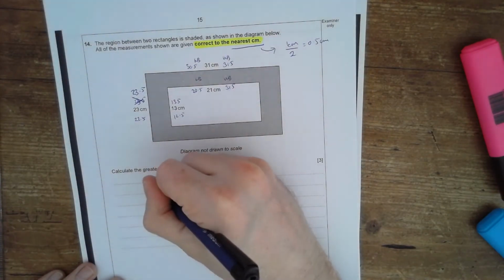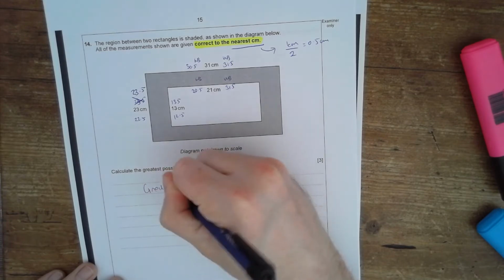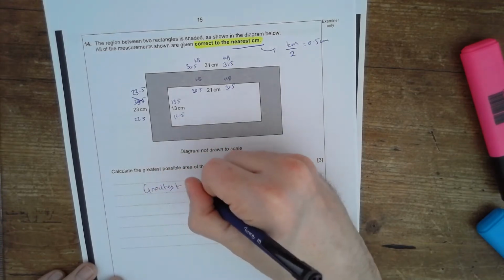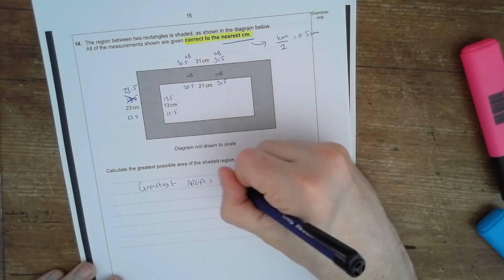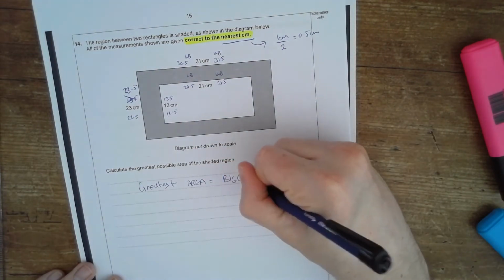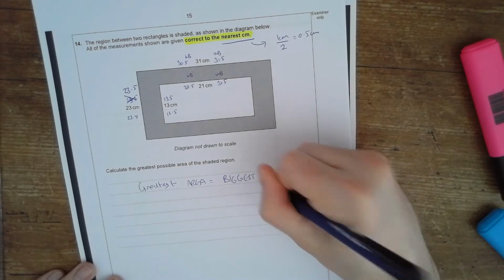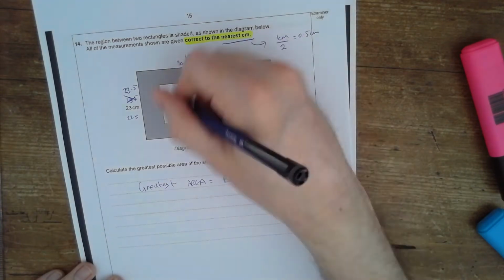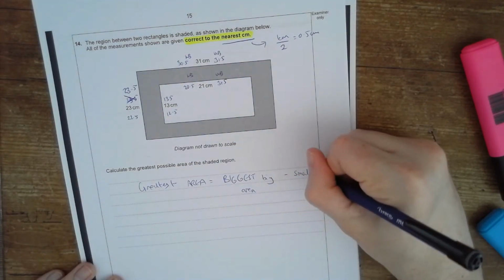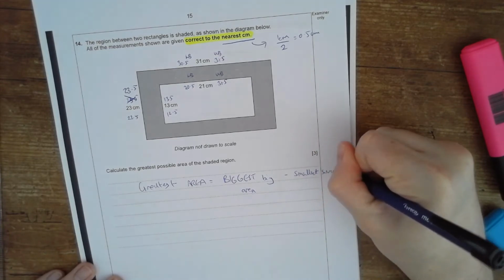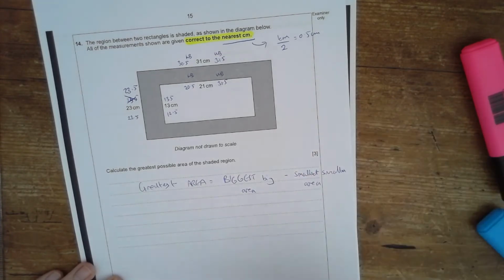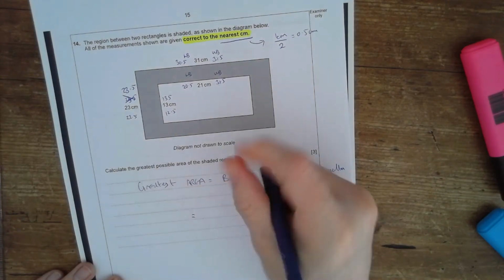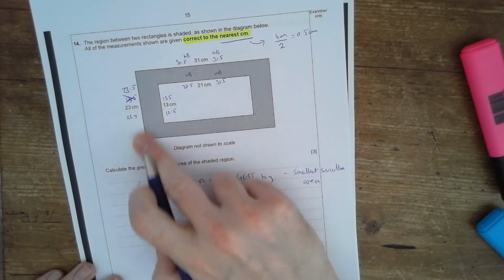Well, to work out the greatest area, I've got to try and think about what circumstances would do that. It would be the biggest big rectangle, so biggest big area, take away the smallest small area. Now in order to work out the biggest big area, that is going to be the longest length times by the longest width.